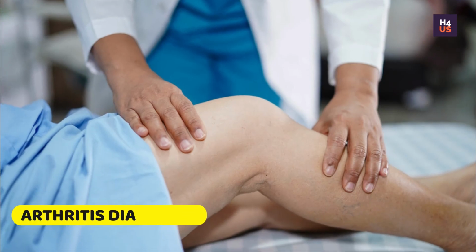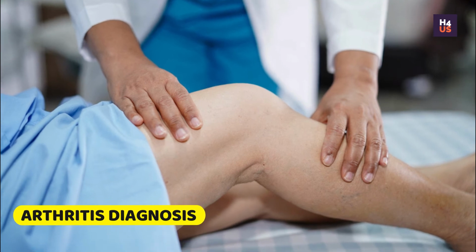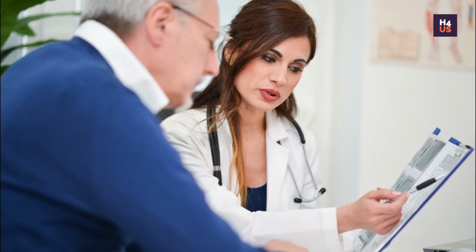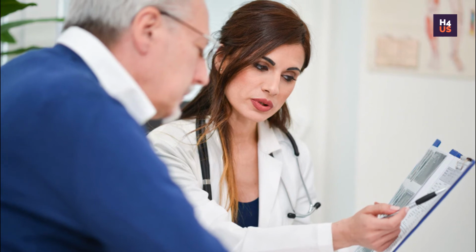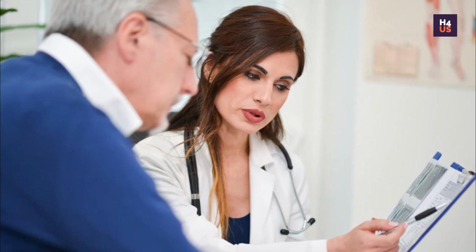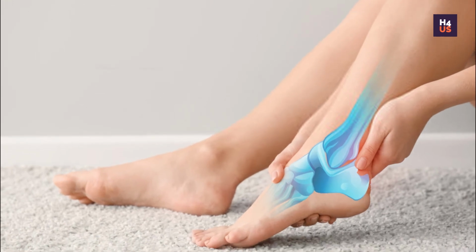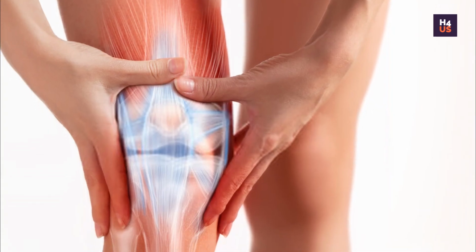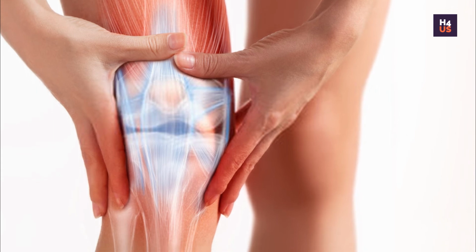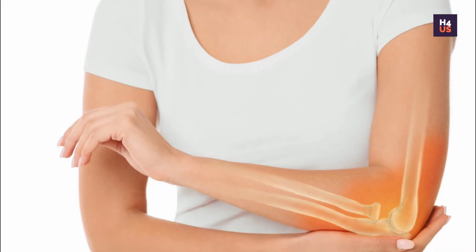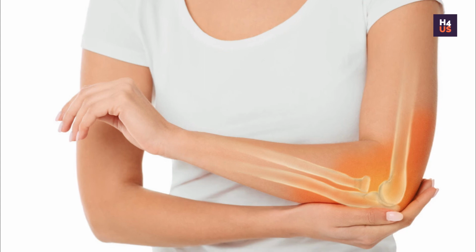How is arthritis diagnosed? Muscle and joint pain occurs from time to time. This is especially true if you do unusual or strenuous exercise. So, how do you differentiate between the first signs of arthritis and your usual pain and stiffness? How do you know when to see a doctor?